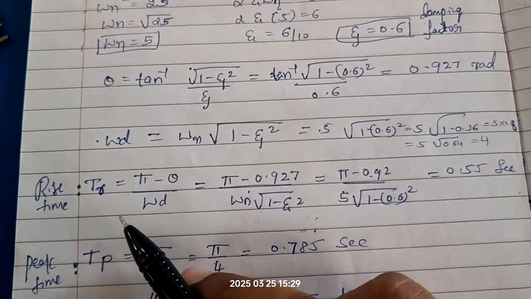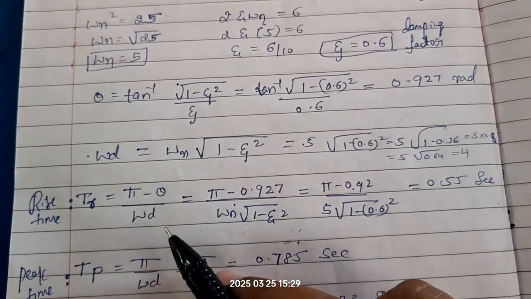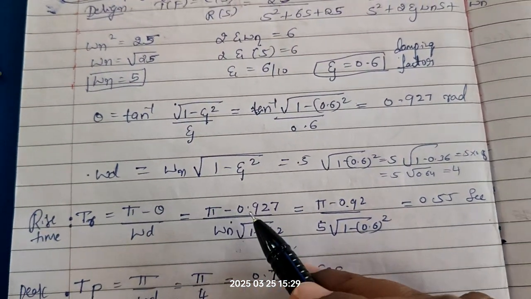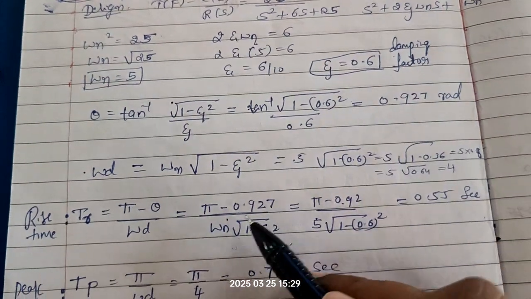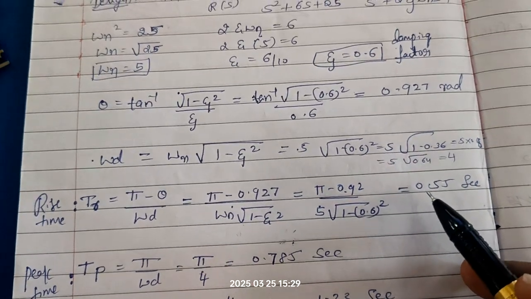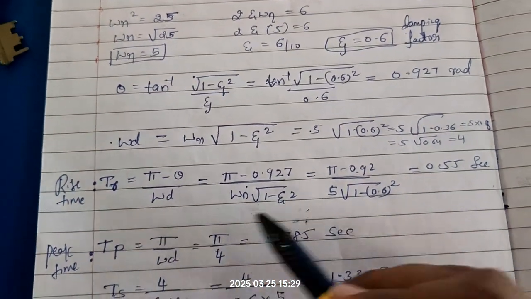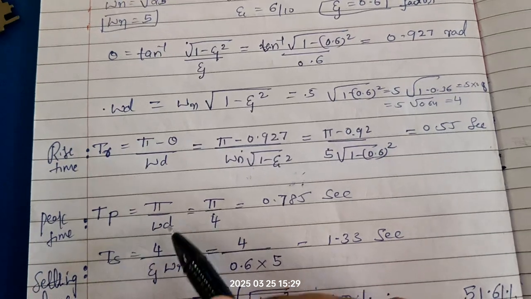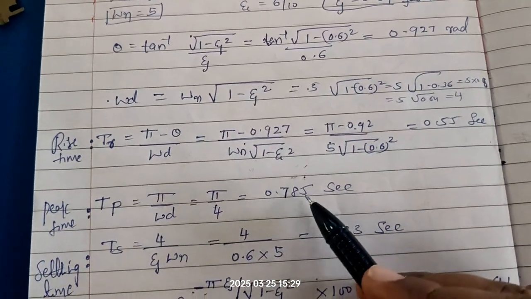Then we'll find out the rise time. Tr equals pi minus theta divided by omega d. So pi minus 0.92, divided by omega n into root of 1 minus zeta square, and you'll get 0.55 seconds as the rise time. The peak time, according to this formula, you will get 0.785.